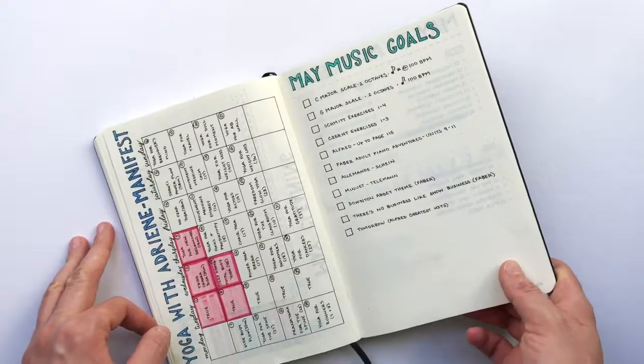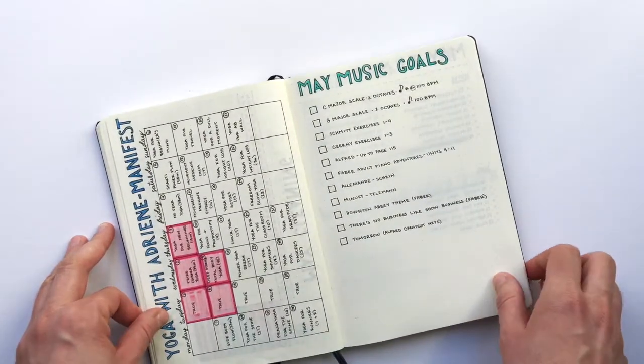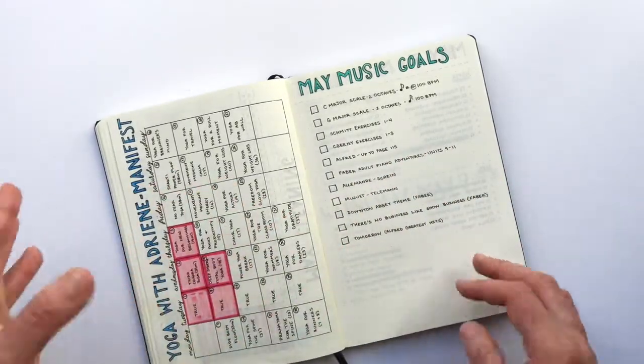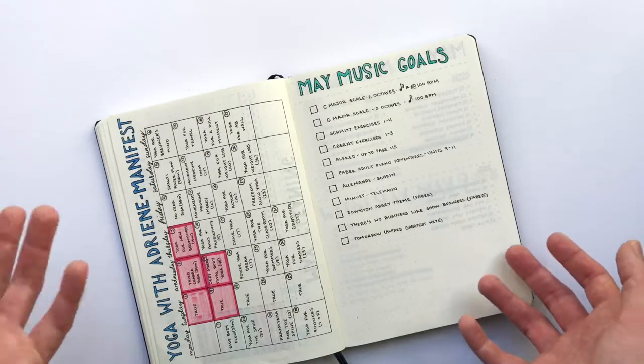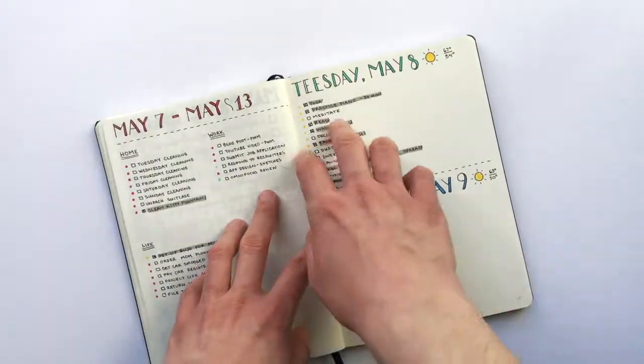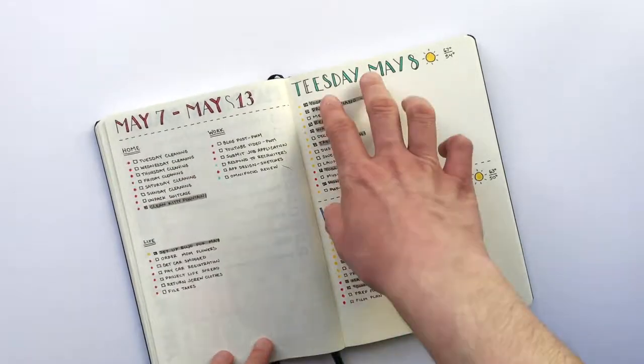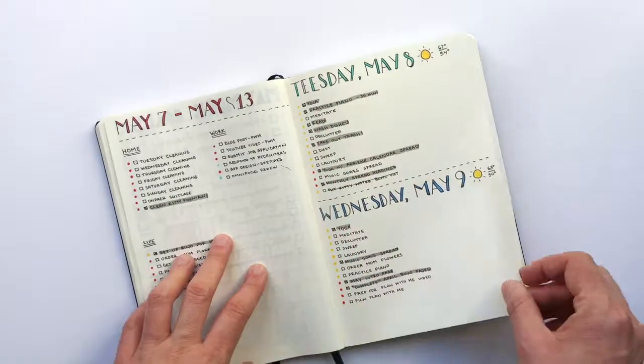Next, in my May setup, I have my May music goals, and this is just to give me some goals to work towards in the month of May. Then we have a weekly spread. I'm just keeping with the weekly overview, then going into dailies.